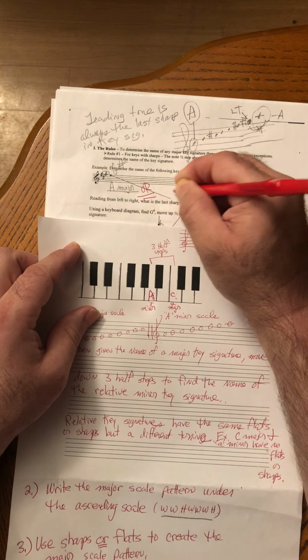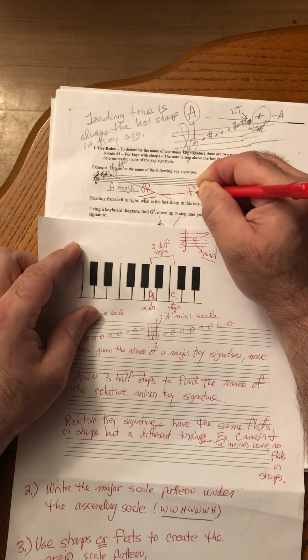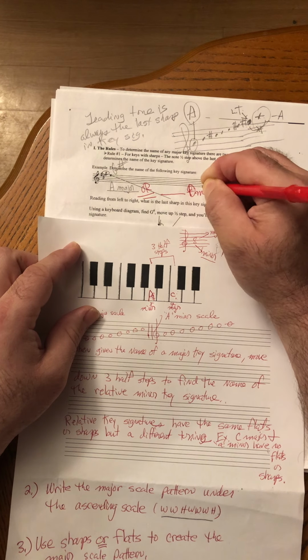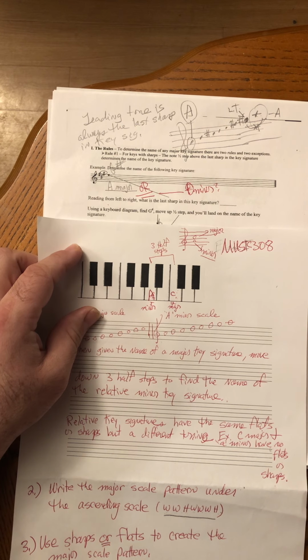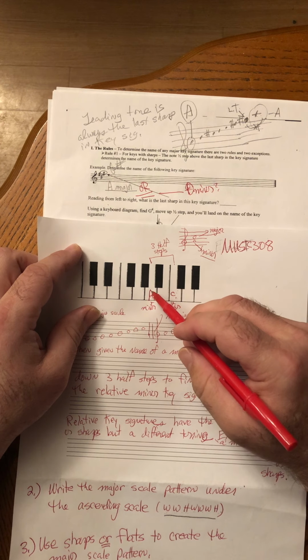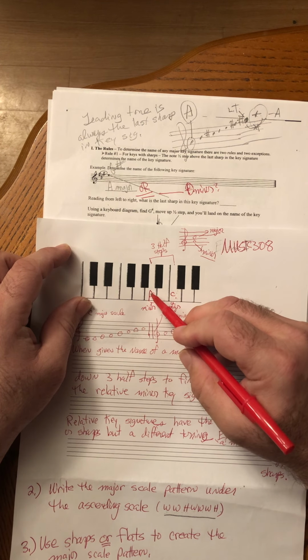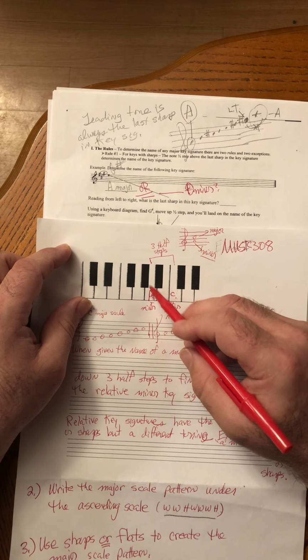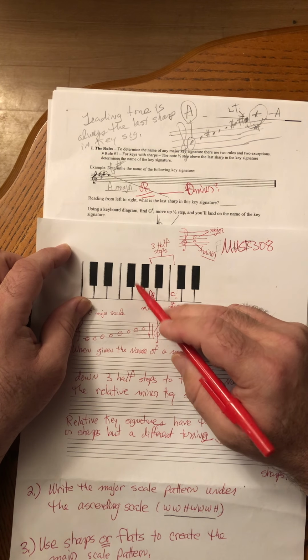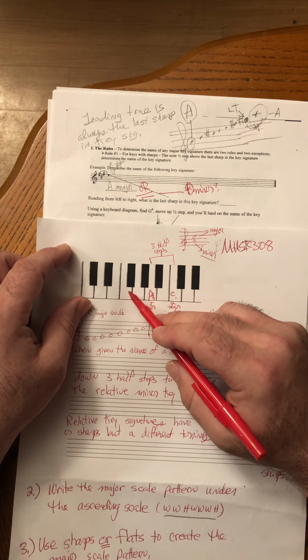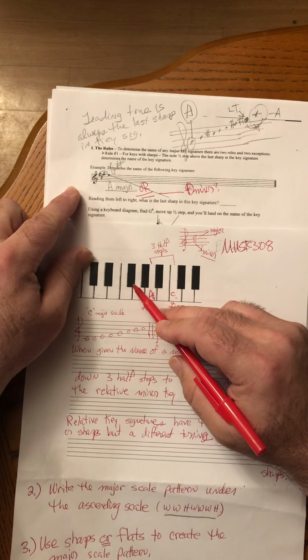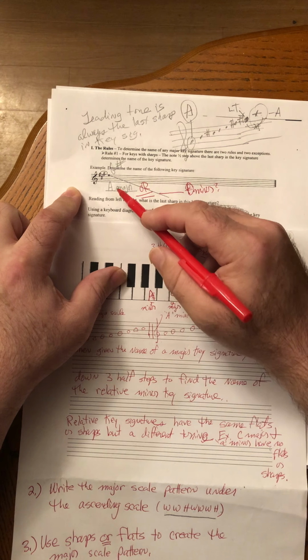Now, what minor key would that be? Okay, so you find A on your keyboard and you move down 3 half steps. 1, 2, 3. Black key. Could it be G flat or F sharp? Okay, well, if you look at the key signature, the name's not going to help you out because it's just a letter name.